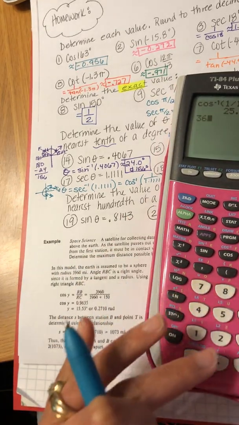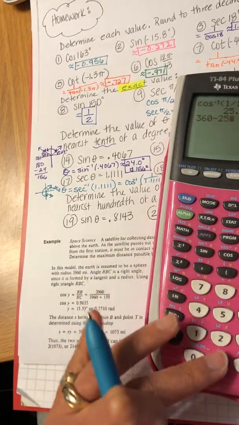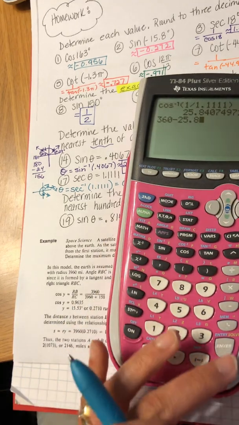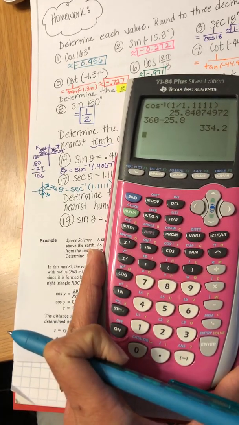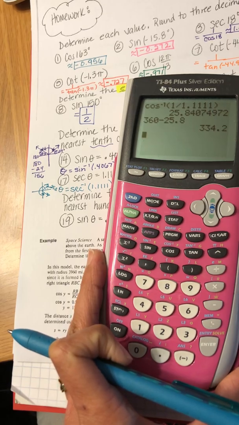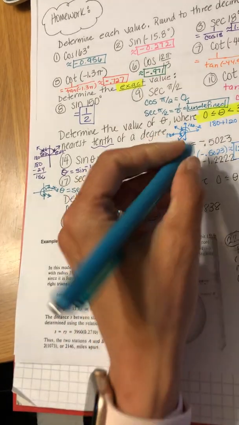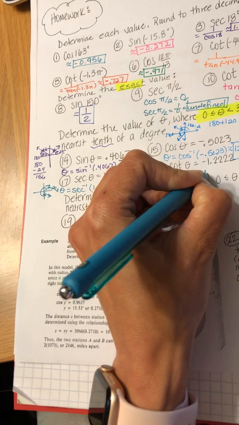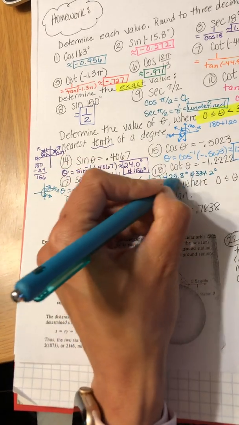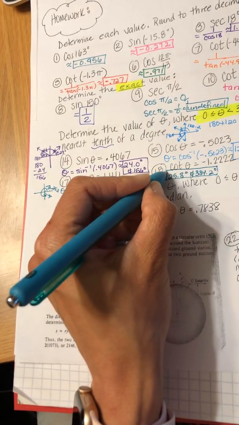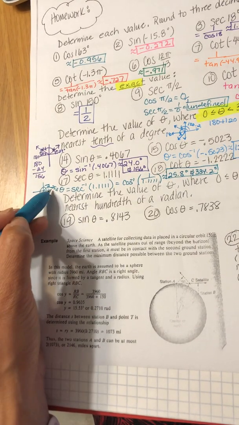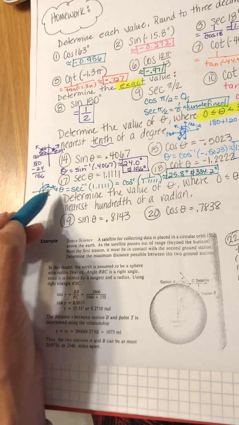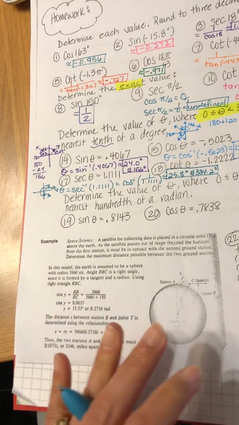So 360 minus 25.8 is 334.2 degrees, and there's our second angle. So the trick is it's always in reference to an x-axis, whether it's the positive side or the negative side. That's how you find the second angle.